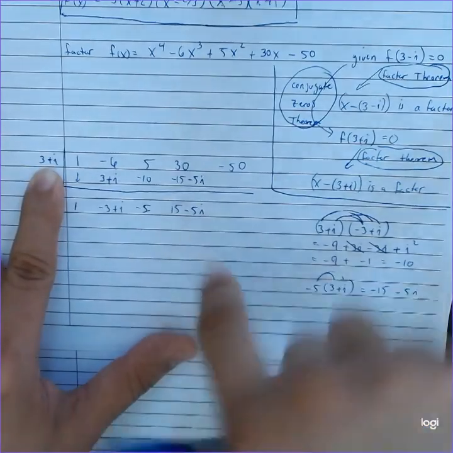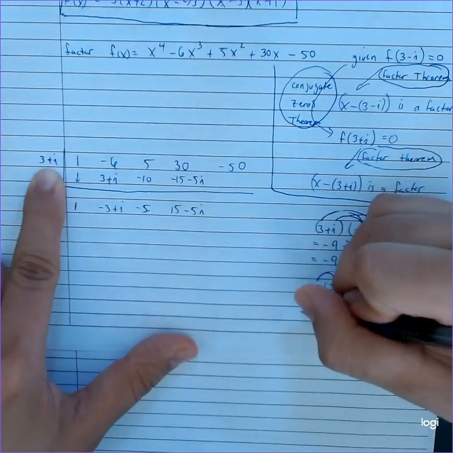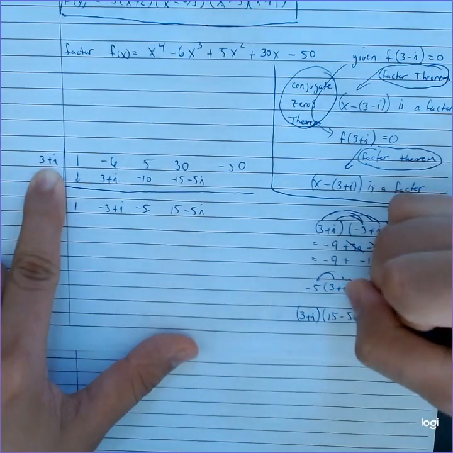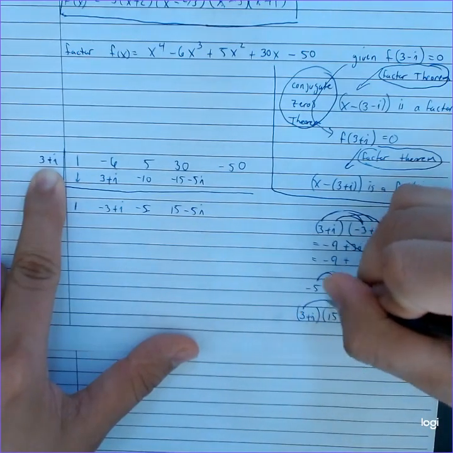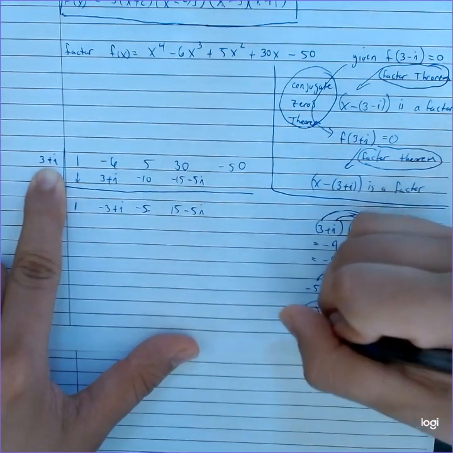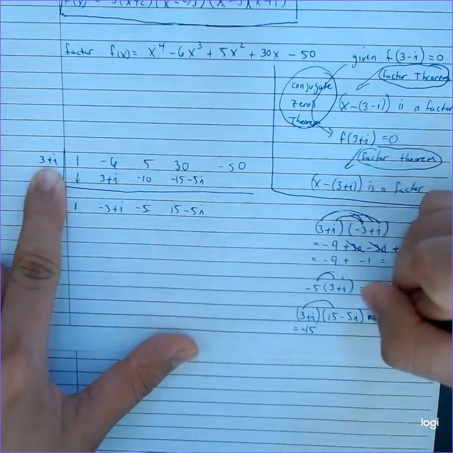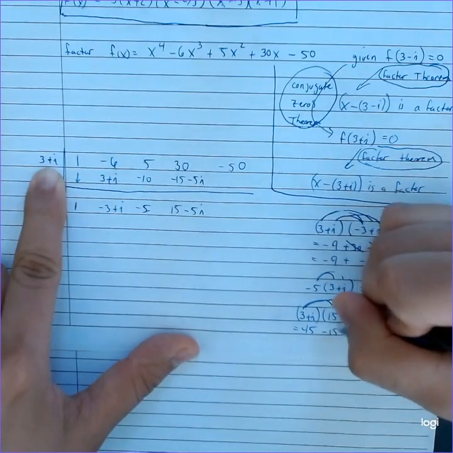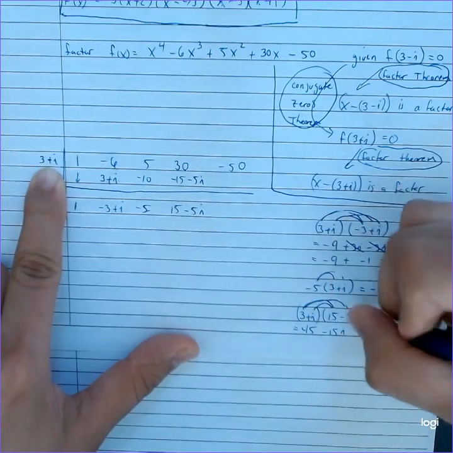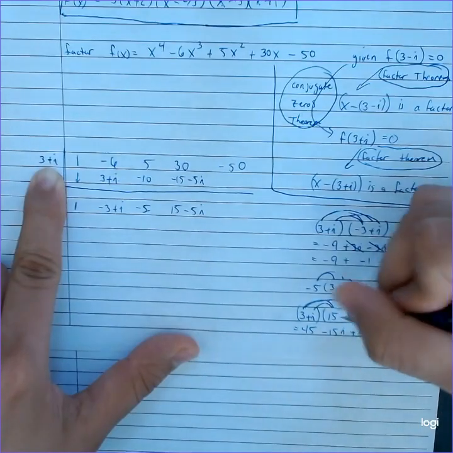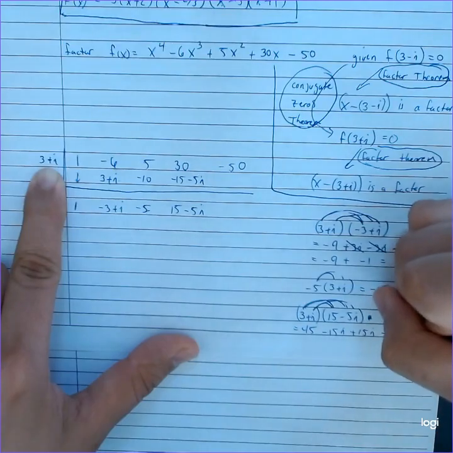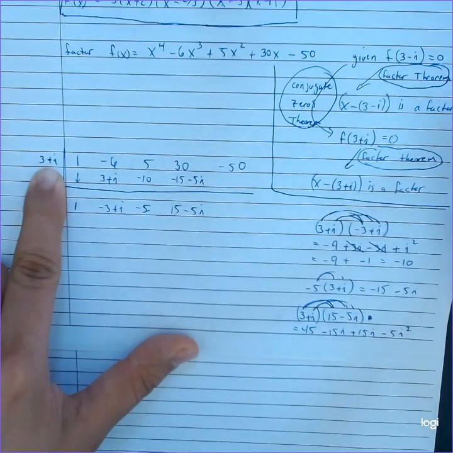And finally, we're going to multiply these together. We're going to take 3 plus i times 15 minus 5i. 3 times 15 is 45. 3 times negative 5i is negative 15i. i times 15 is 15i. Negative 5i times another i is negative 5i squared.